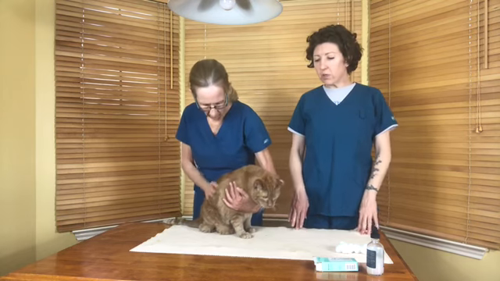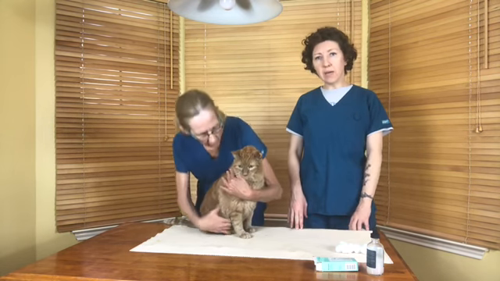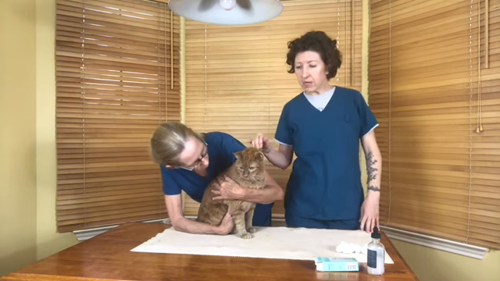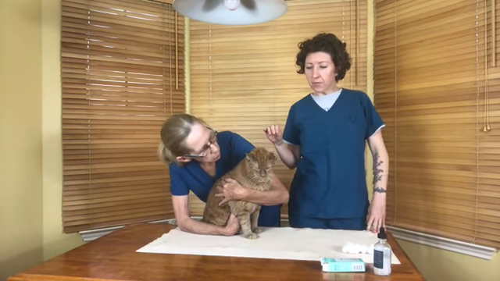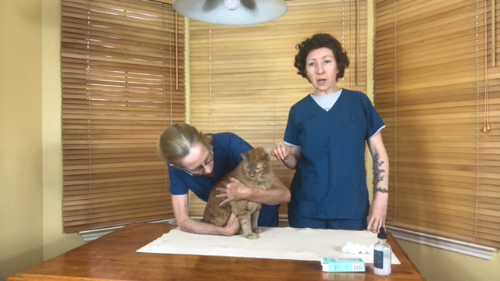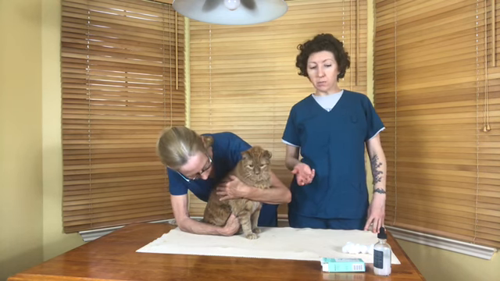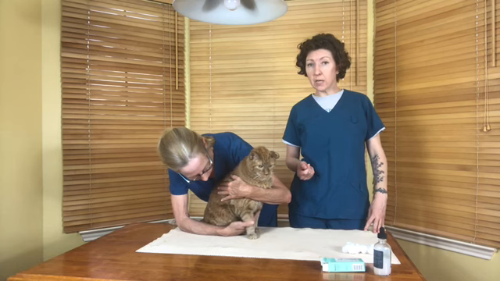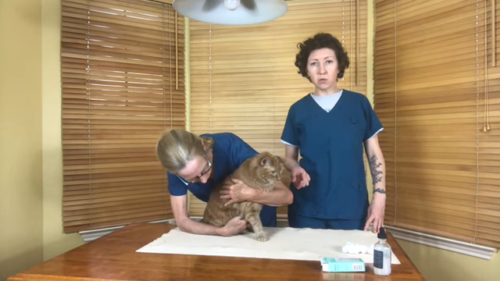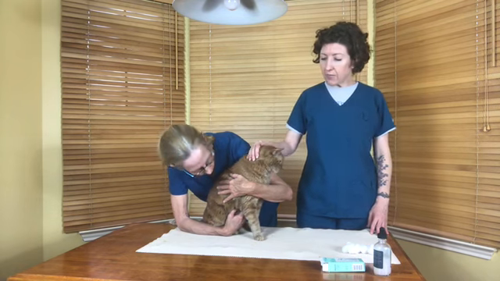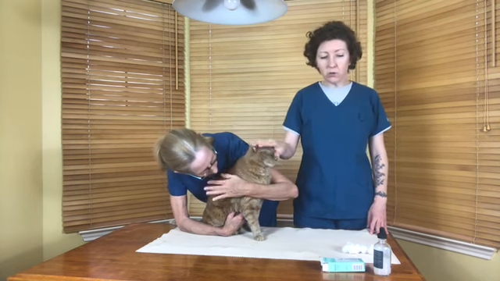Okay, so today I'm going to show you how to clean and medicate a cat's ears. This is my cat Bugsy. If I were at the clinic, I would be using gloves to do this. However, we don't typically clean ears and apply ear medication at the emergency hospital that I work at. So I have my partner here holding the cat.